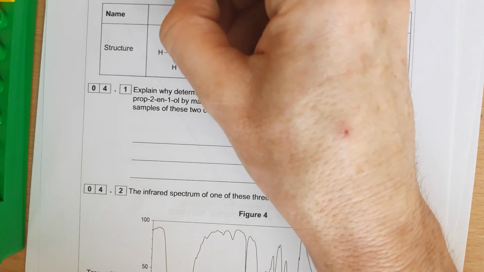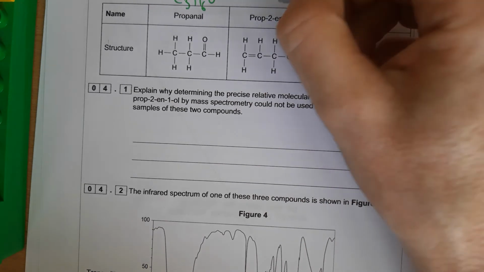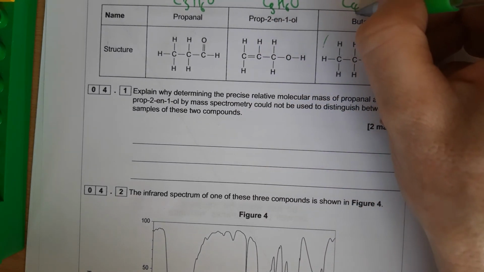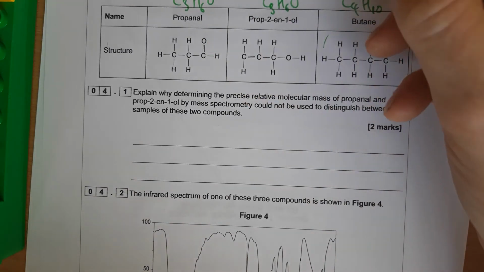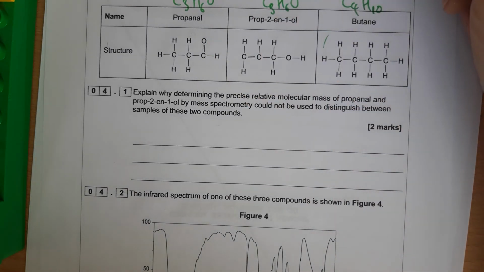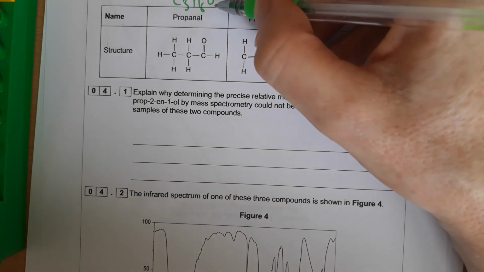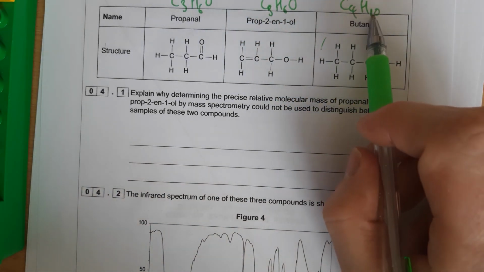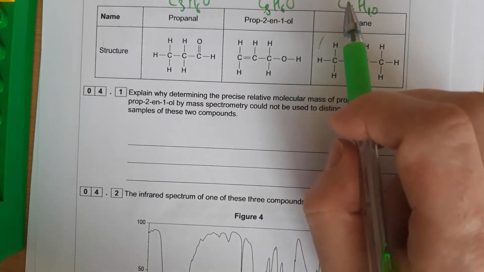Alright then, this is C3H8O. This is C3H6O. This is C4H10. Now all of these add up to 58.0, but if you take the very precise masses of carbons, hydrogens and oxygens, C4H10 and C3H6O do not weigh precisely the same amount.